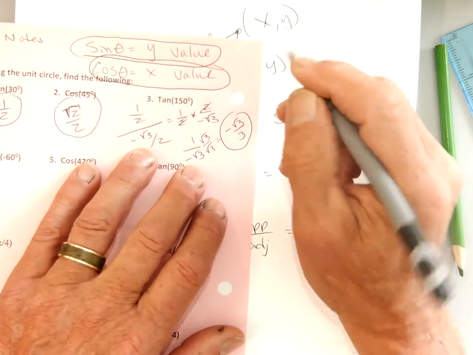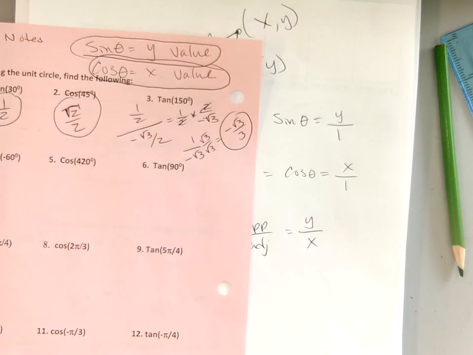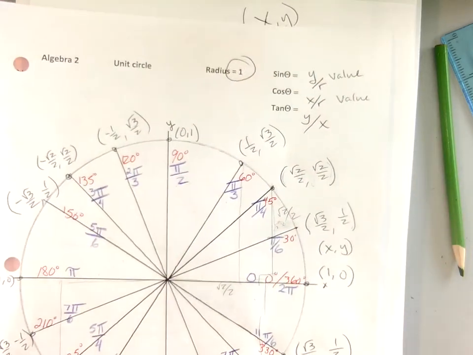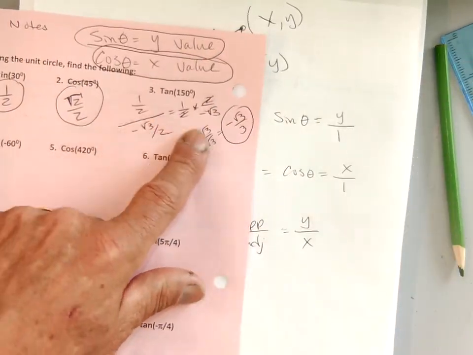Now, to make this easy for us, we want the unit circle to be a document that helps us, okay? So what I'd like to do is add the tangent values to my circle, and then I'll come back to this, because I don't want to do this every time, right?